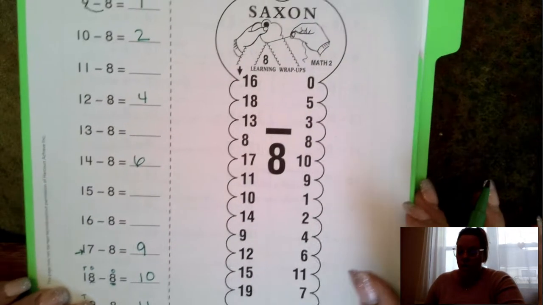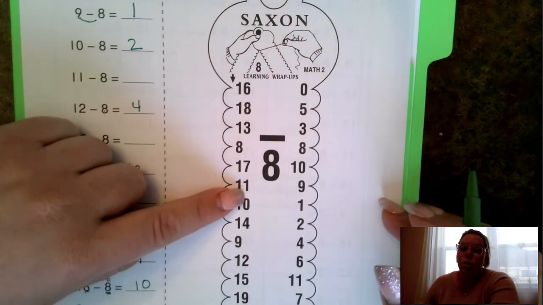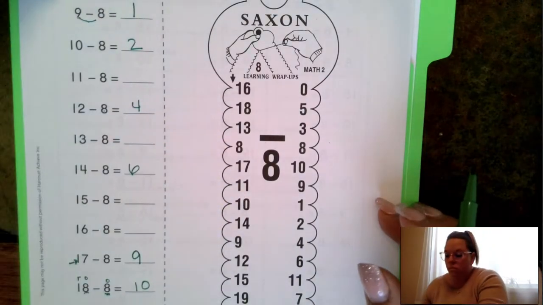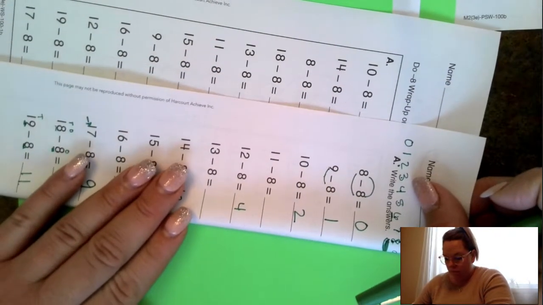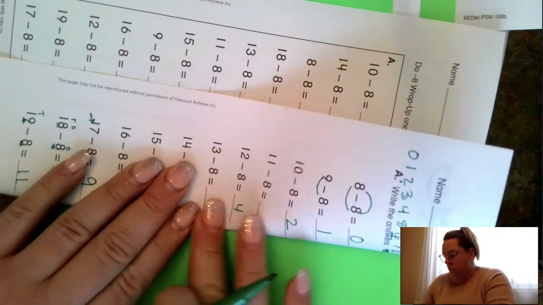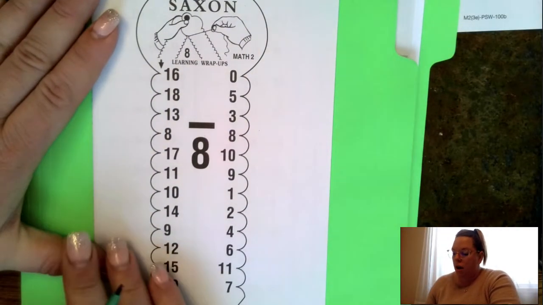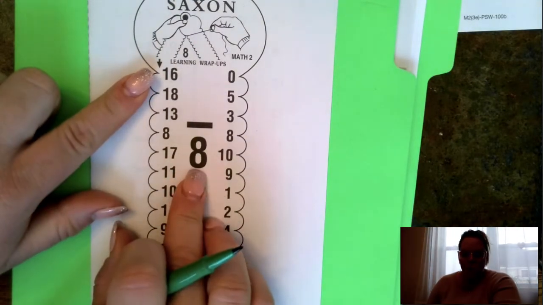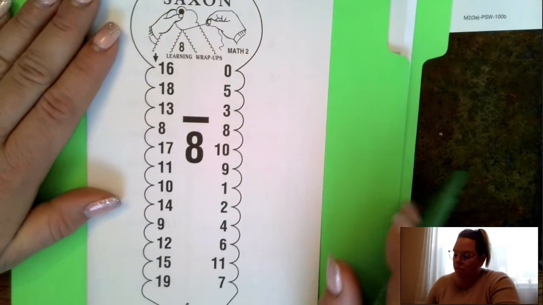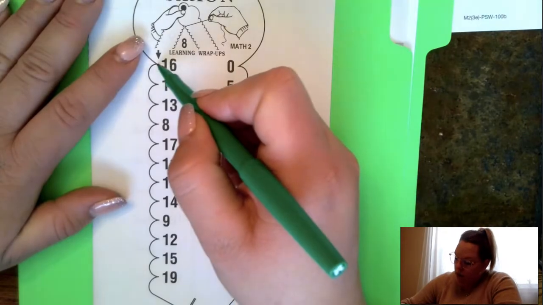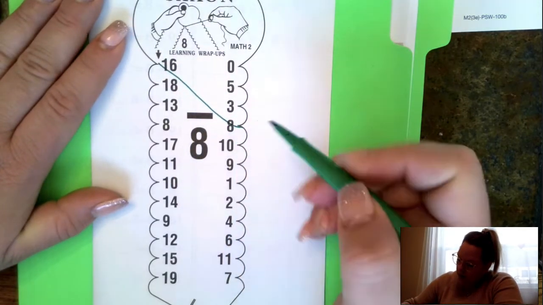Okay, now that you've done that side, you're going to do your wrap up. The goal is for you not to look at the other side when you're doing your wrap up. So that will be my suggestion. I want you to try it. Just give it a try. Start at 16, take away 8. 16 take away 8 is 8. Also remember, friends, and then wrap around.